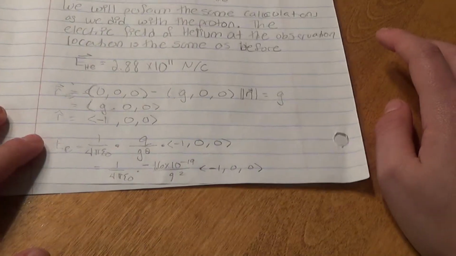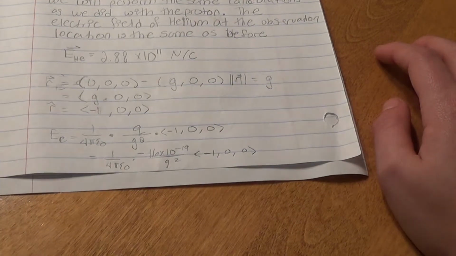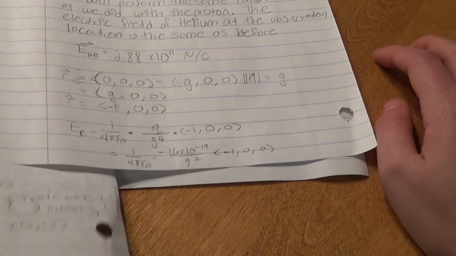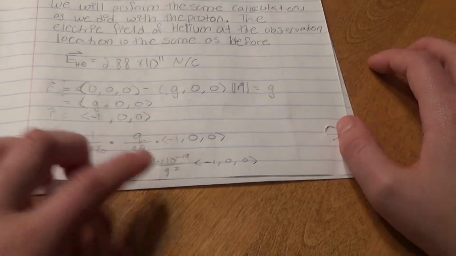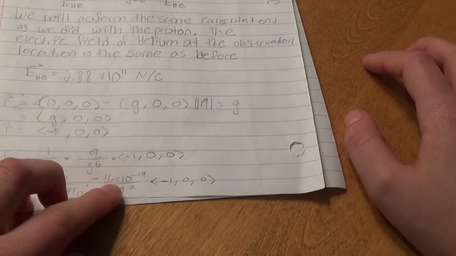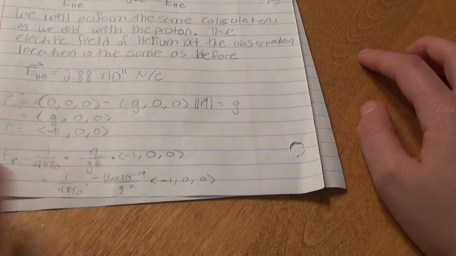So we just plugged and chugged in the formula from the point charge that I showed you before, 1 over 4 pi epsilon naught. Notice that the charge is negative because an electron is negatively charged.